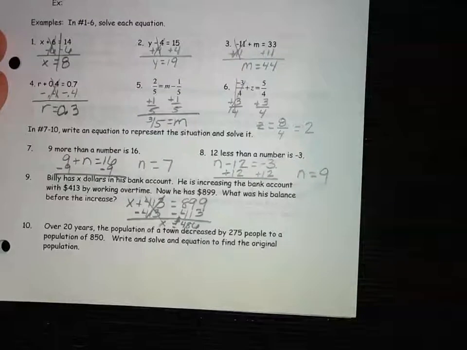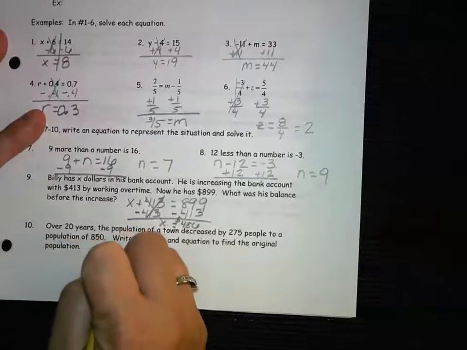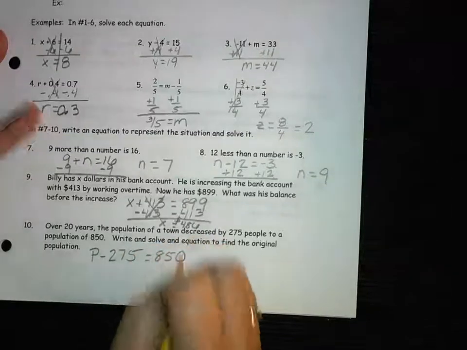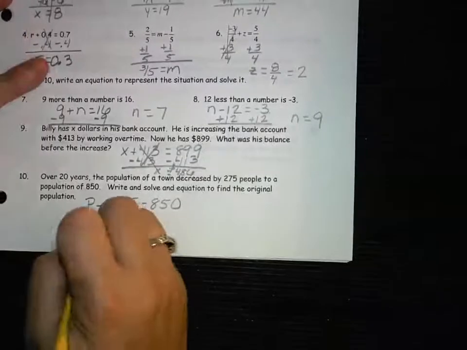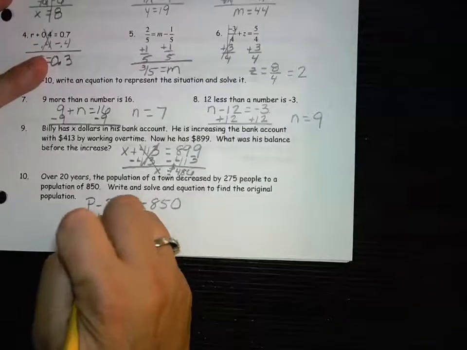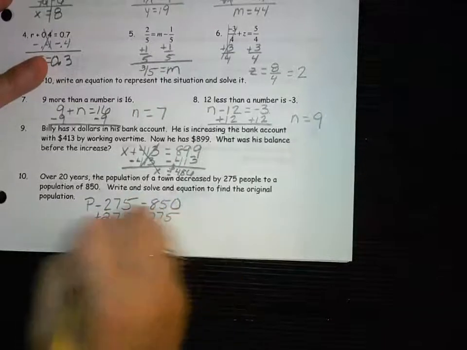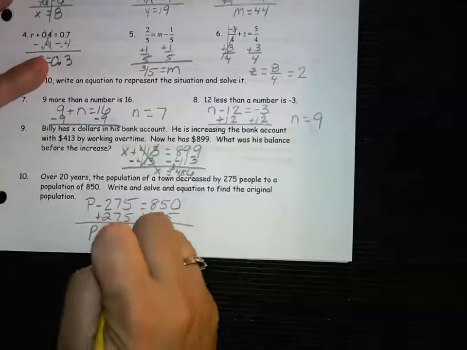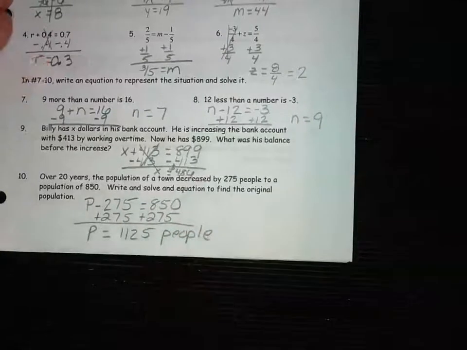Number 10, over 20 years, the population of a town decreased by 275. So we had this population, it decreased by 275, and it ended up being 850. To undo a subtract 275, you add 275, and you are left with P equals 1,125 people.